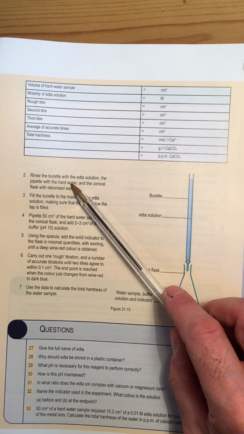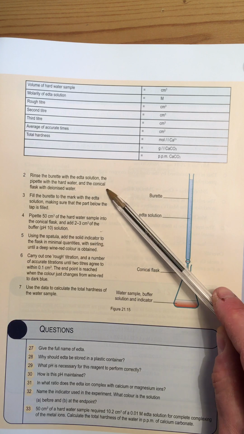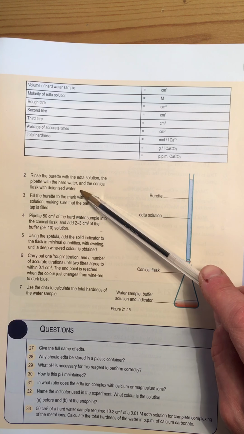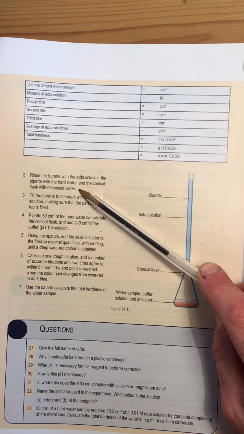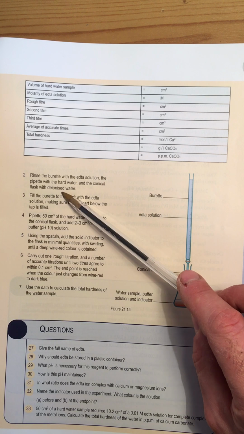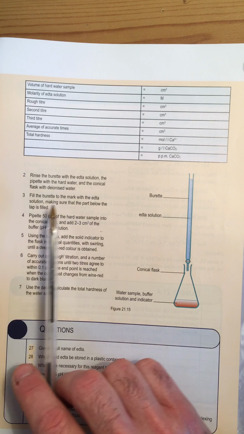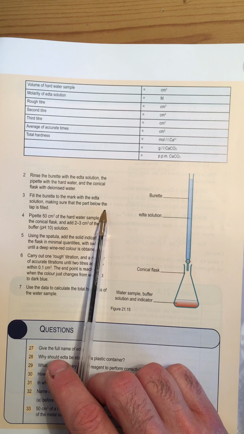I'll correct myself there. The pipette is rinsed with the hard water sample, and the conical flask is rinsed with deionized water. This is very important that deionized water is used here, because ordinary tap water would contain calcium and magnesium ions, so that would affect your result. Fill the burette to the mark with EDTA solution and make sure that the part below the tap is filled.